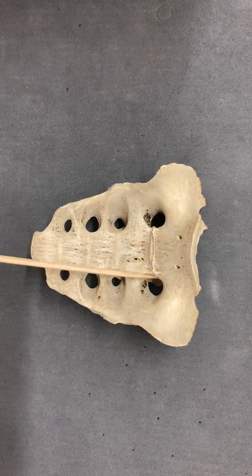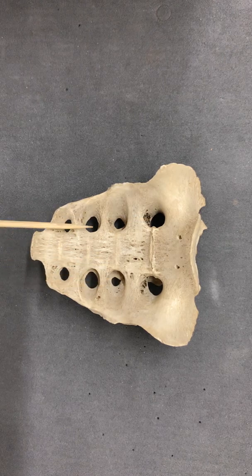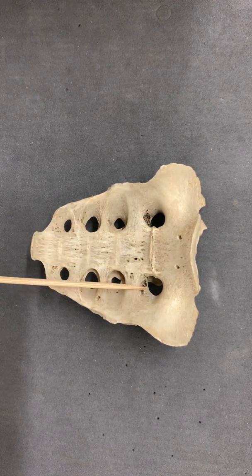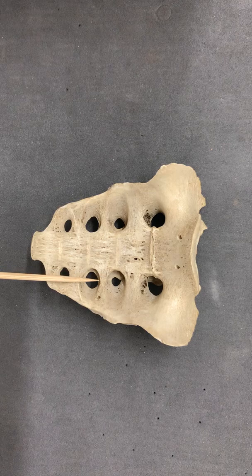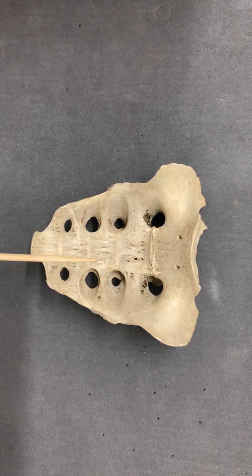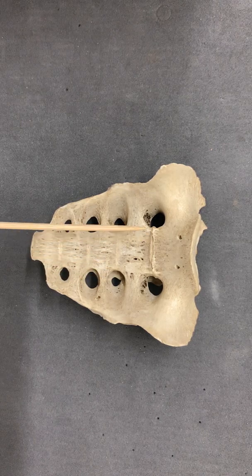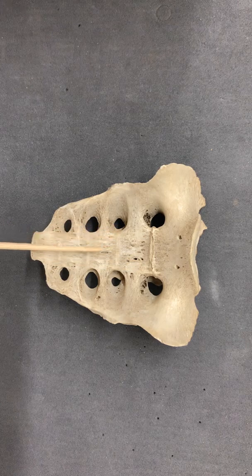And then of course we have all these holes on either side running down. These are the sacral foramina. So each one is a foramen. And we can also make out these little ridges that run across the pelvic surface.